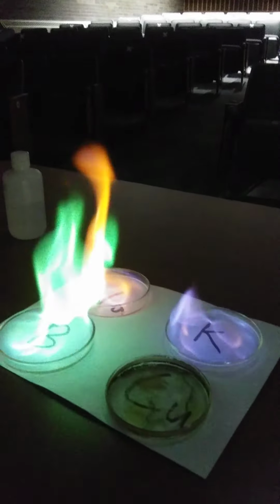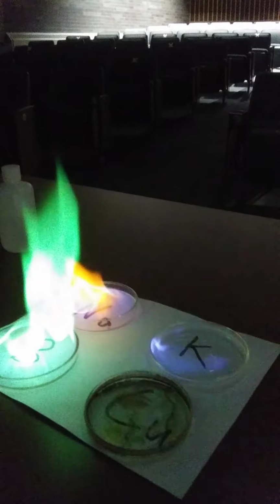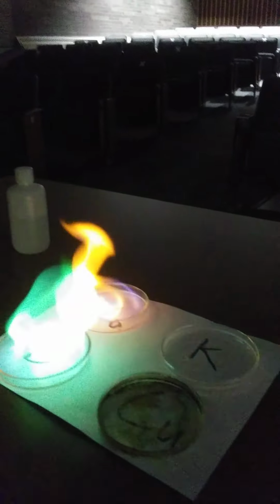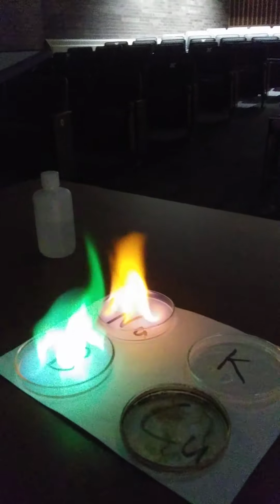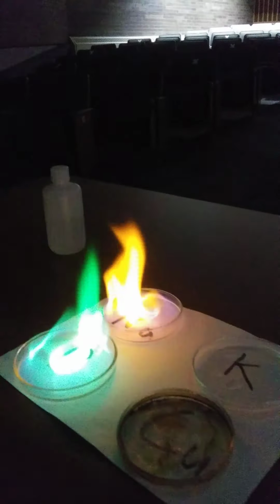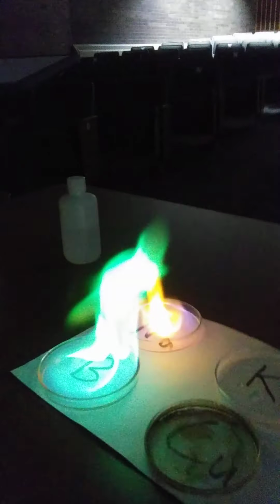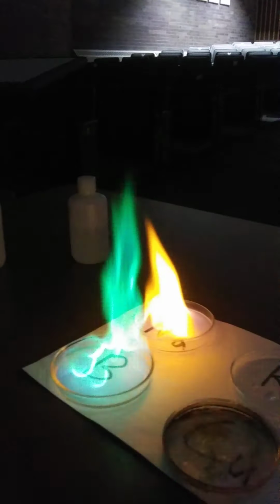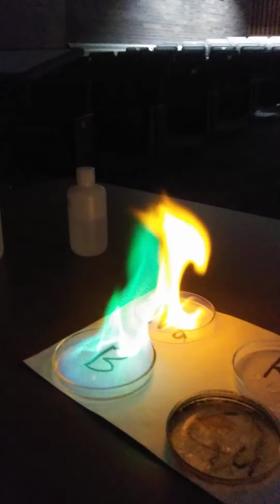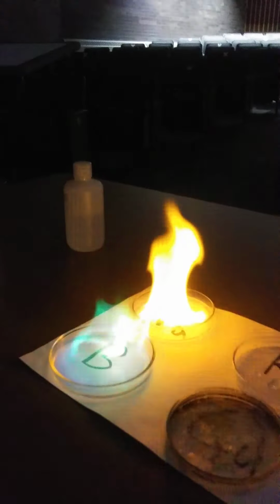Oh, maybe the boron's starting to look a little green on the phone. Oh, bye-bye potassium. Well, you can at least tell the difference between sodium and boron, right? Sodium's a typical reddish-orange color. It's not anywhere near what it looks like in person, unfortunately. And the boron is a turquoise green, greenish blue.